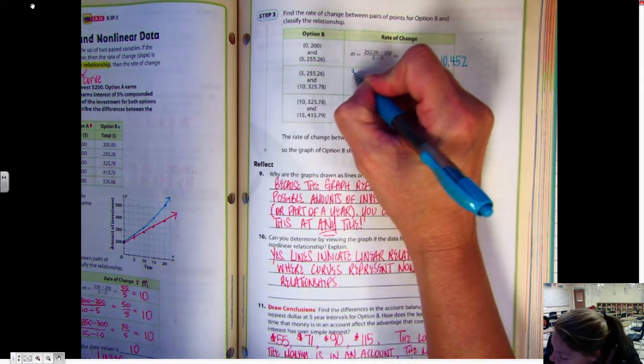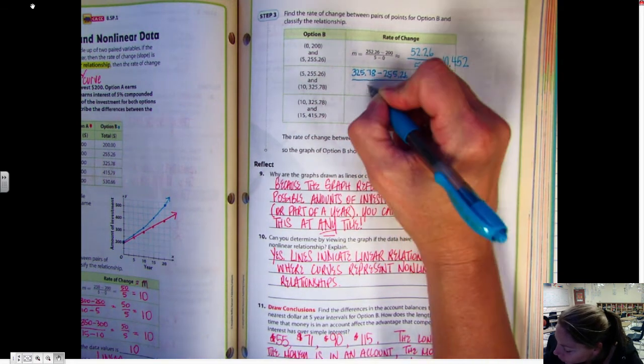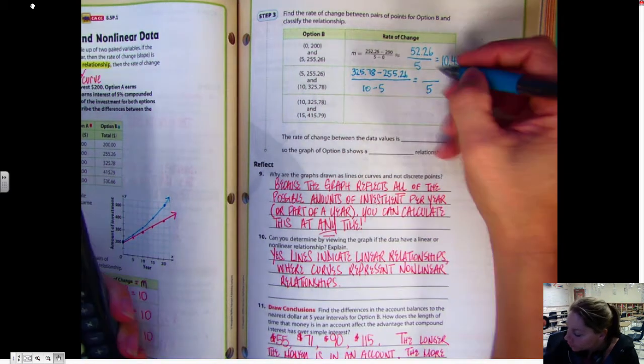Okay, so what we're going to do here is we're going to take our next set of ordered pairs. I'm going to do 325.78 minus 255.26 as my numerator, and my denominator is going to say 10 minus 5. So I know my denominator is going to be 5, and then I'm going to do 325.78 minus 255.26, and I get 70.52.